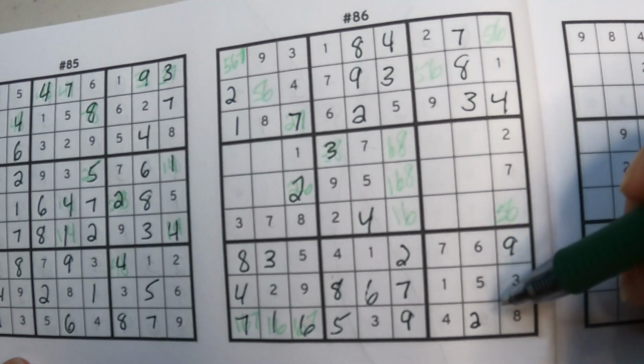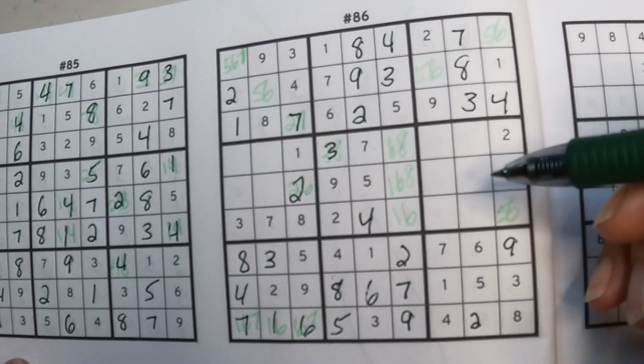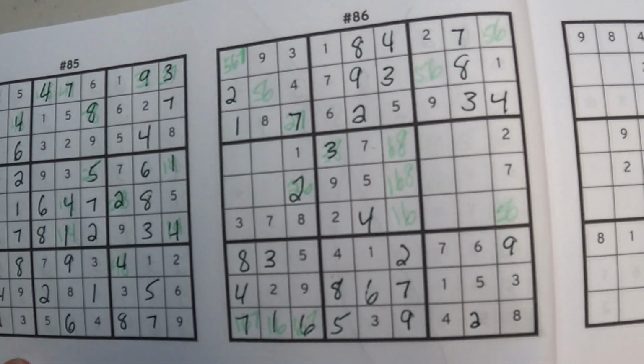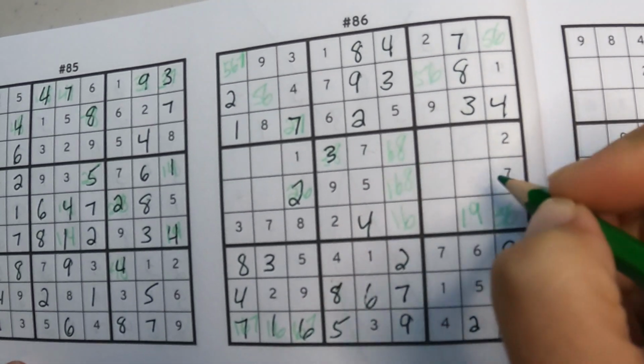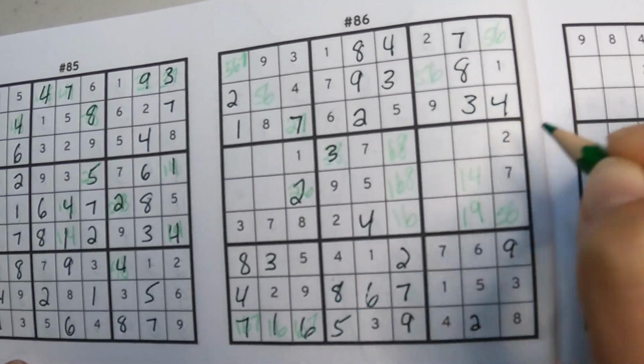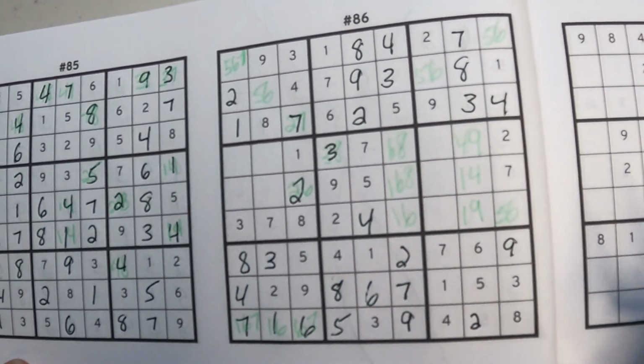For this column, looks like we're missing a 1, a 4, and a 9. We've got a 4 here, so 1, 9. 9 here, so 1, 4. And a 1 here, so 4, 9.